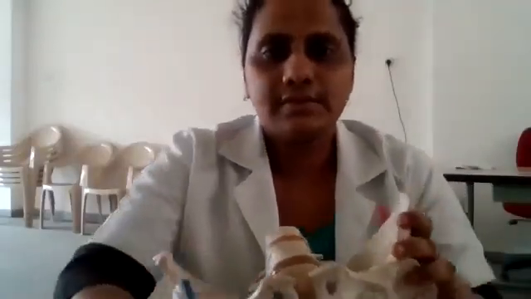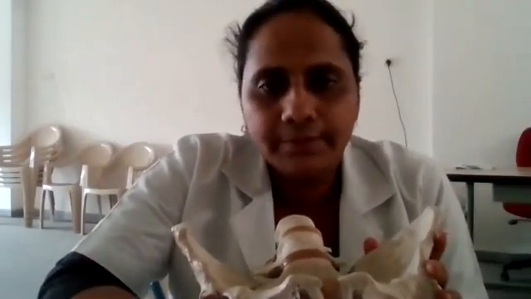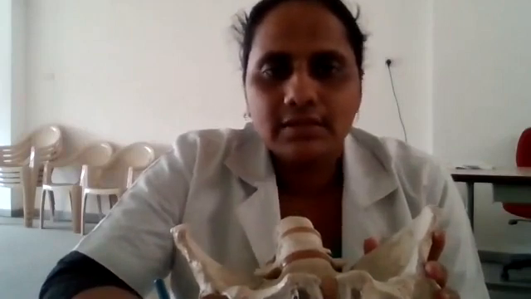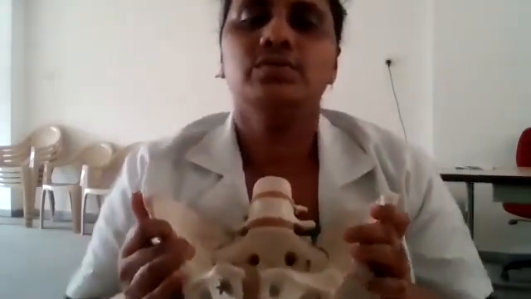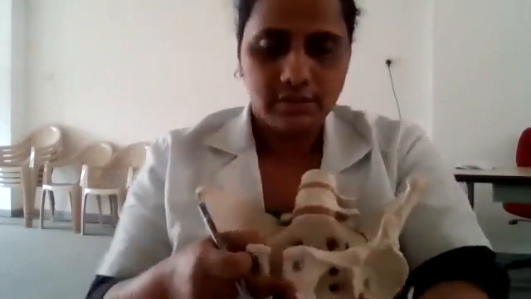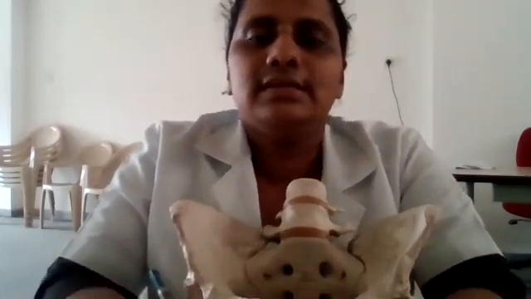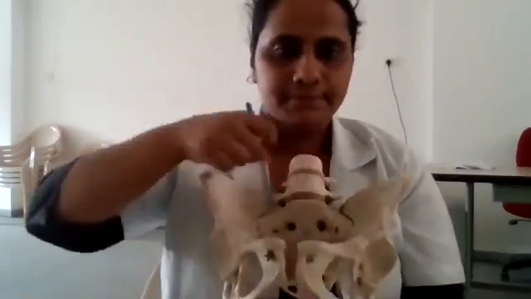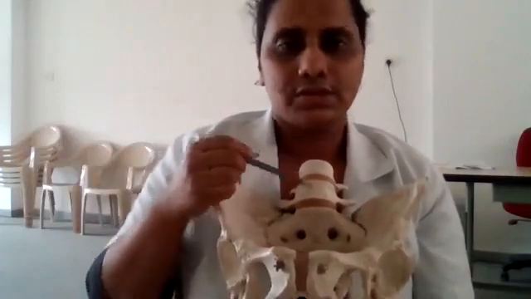Okay, just now we discussed the different landmarks present in the pelvic brim. Now we will see the diameters in the female pelvis, which have practical significance in midwifery. We will see each diameter. As I said in the previous sections, the true pelvis is divided into brim, cavity and outlet. So first we will see the diameters present in the pelvic brim.